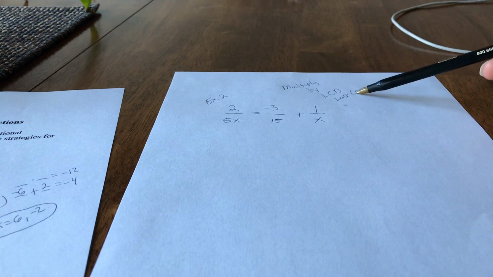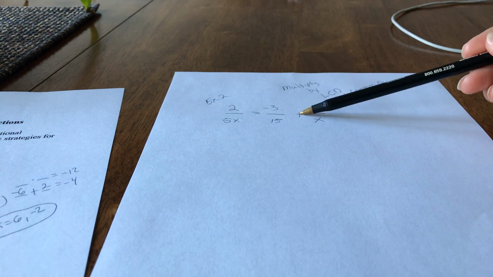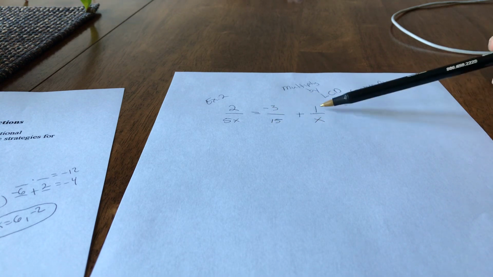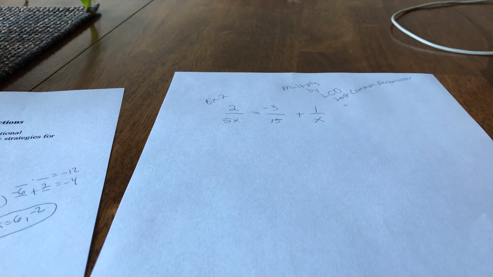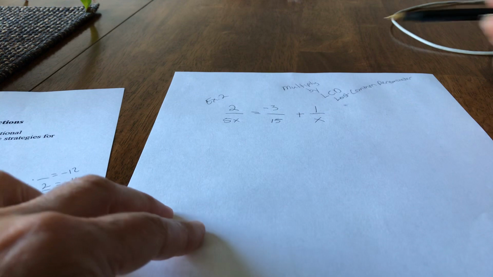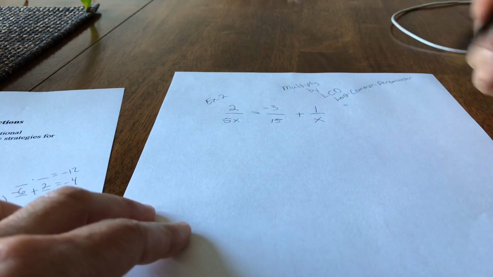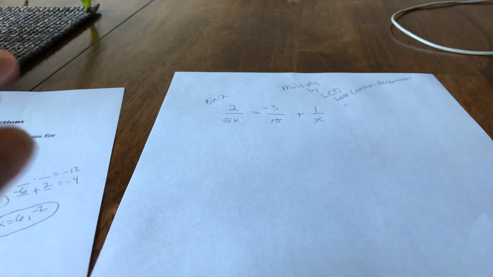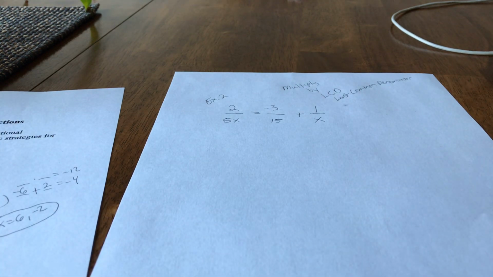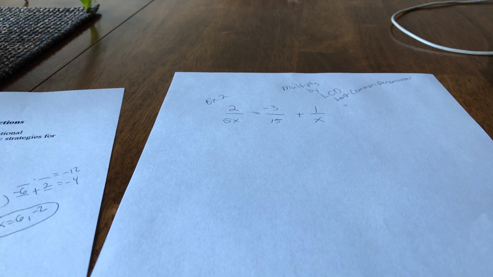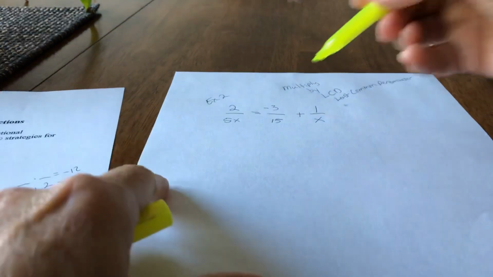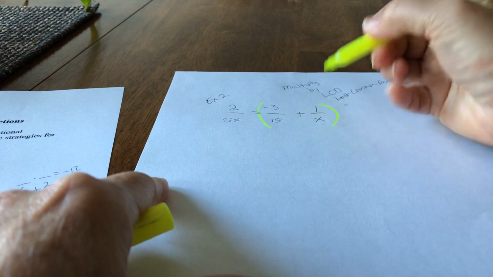So you're going to use this strategy when you see an addition or subtraction sign between rational expressions, fractions. So we have to find the least common denominator. What that does for us is if we multiply both sides of this problem by a least common denominator, you won't have any fractions anymore. Voila, you're going to love this strategy because you don't like working with fractions.